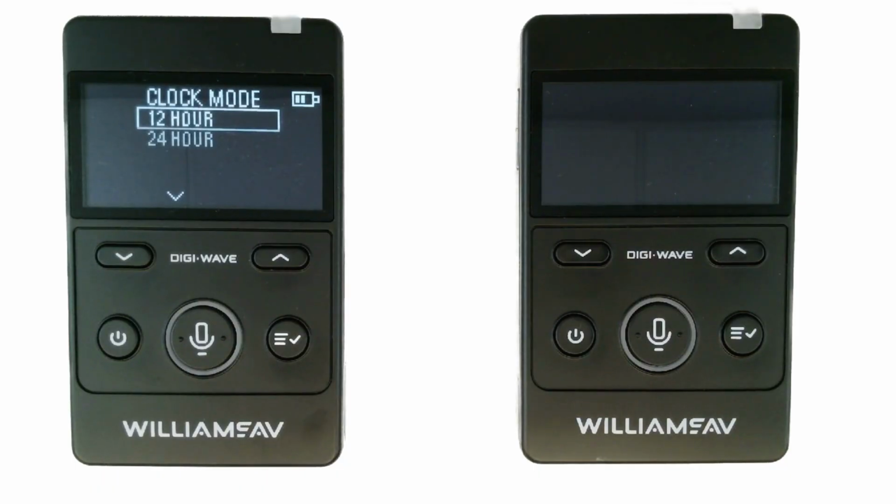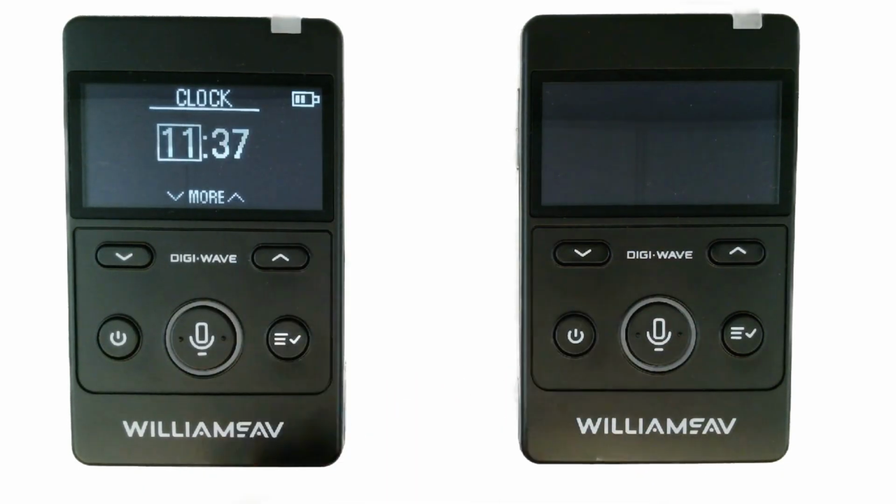Choose 128 plus 87-bit encryption and set a PIN code to maintain security of each group and prevent unauthorized access. Step 9. Clock Mode. Select your preferred clock format, 12-hour or 24-hour. Step 10. Set the clock.